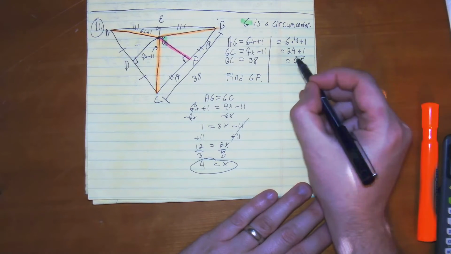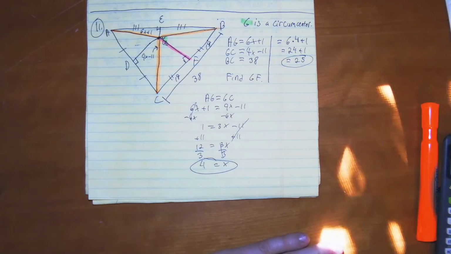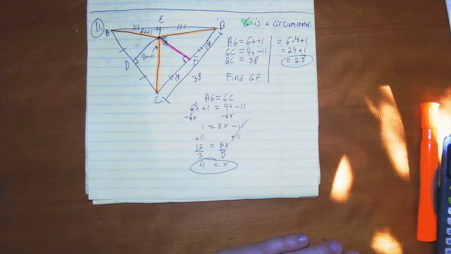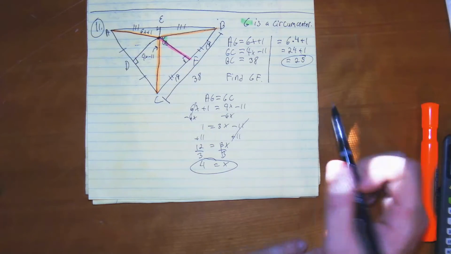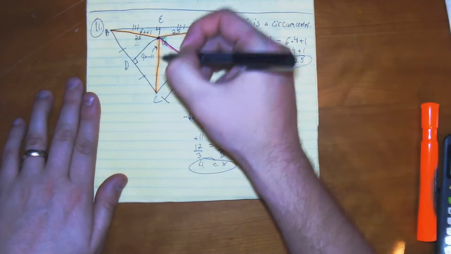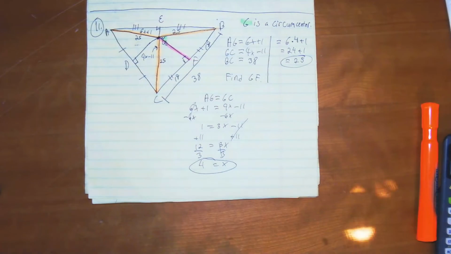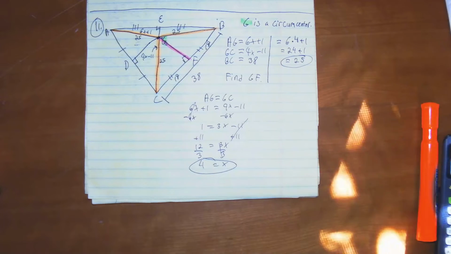So that means the length of all the centroids, or not centroids, circumcenter to the vertice is 25. So this has to be 25, this is 25, that's 25.